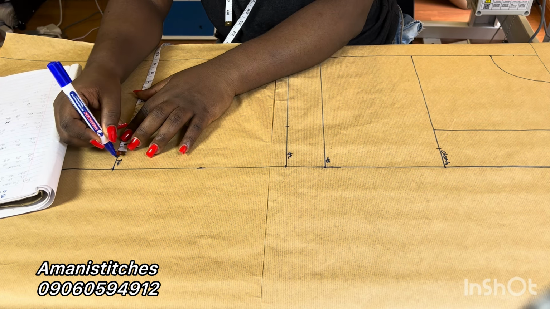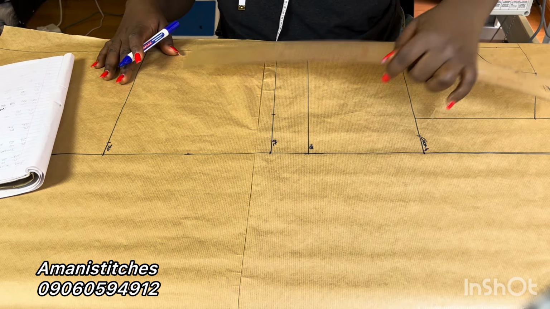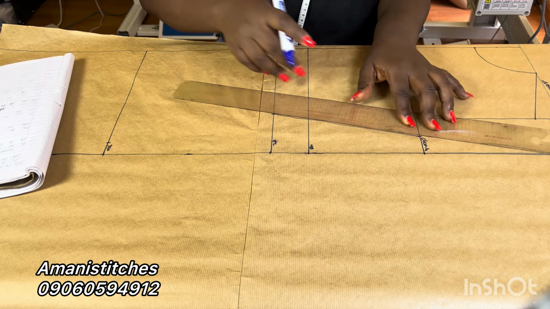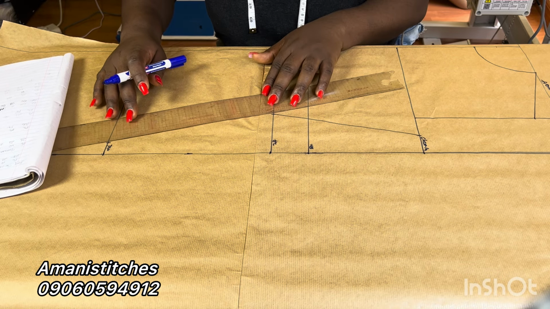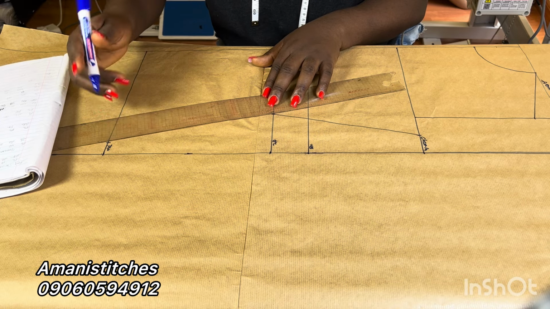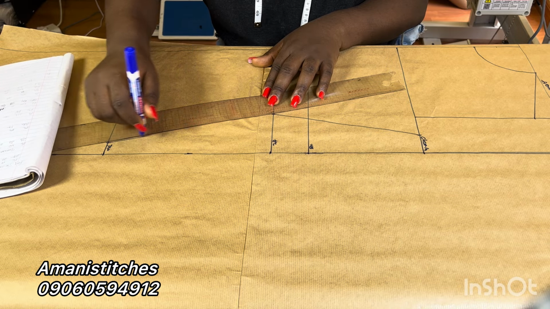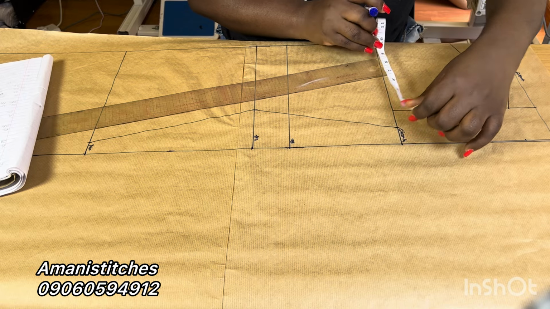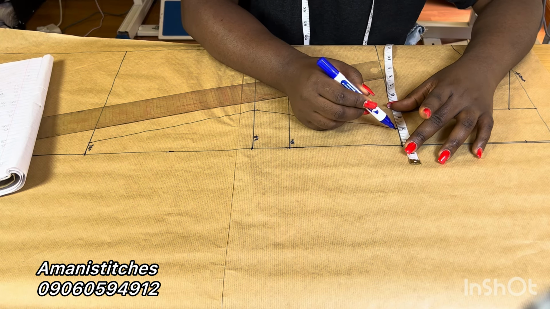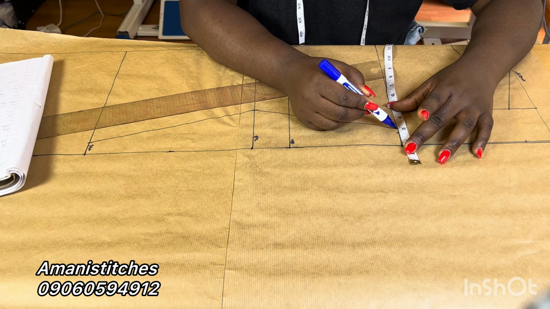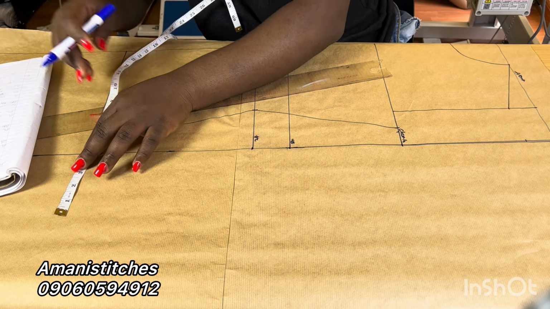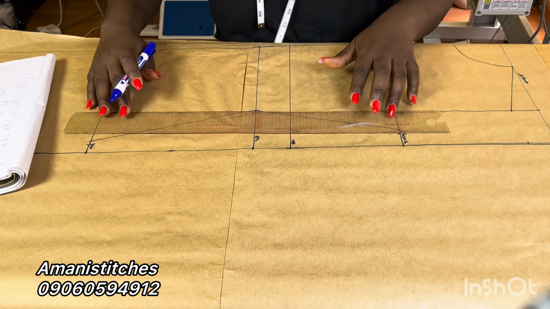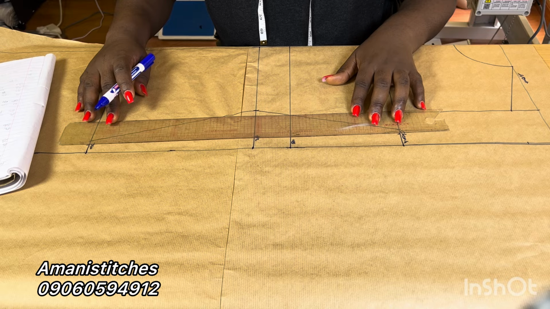So this is it. We add ease allowance of 2 inches, 2 to 8. And for the hip, we're going to add another ease allowance. Then with the ease allowance, we're going to connect it.